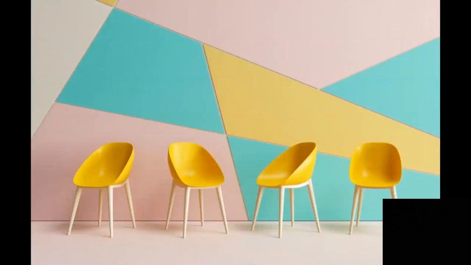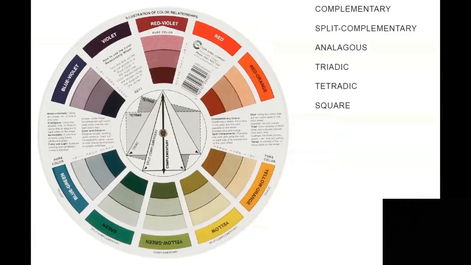Okay, how about this one? Let's go back up to our color wheel. And here, let me write out the names.